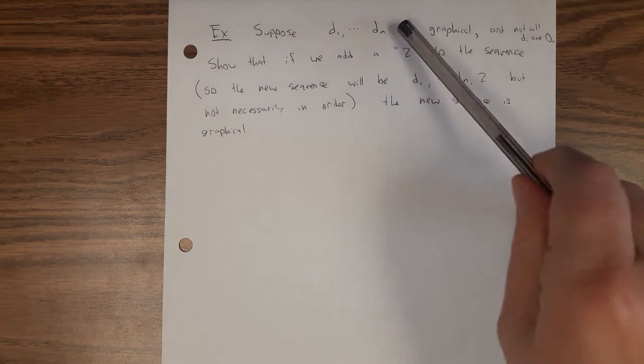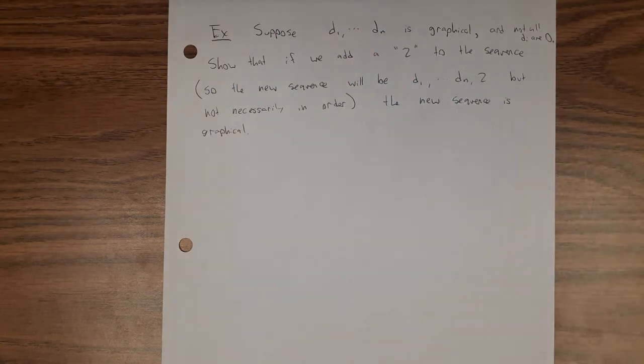But then if it's more of an abstract question, like I tell you that a sequence is graphical, but it's not a specific sequence, I just write it D1 through Dn, and you don't know what those numbers are, and then I ask you to prove that something else is graphical, people didn't really know what to do. So I thought I would do one like that.